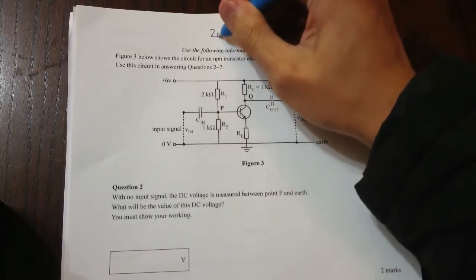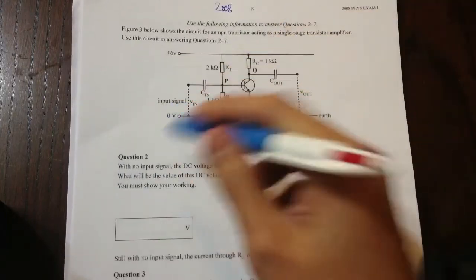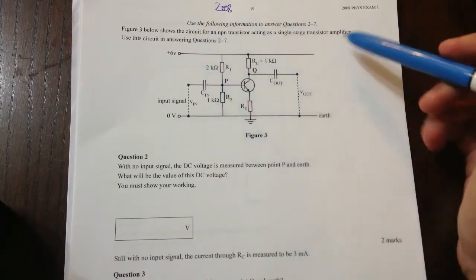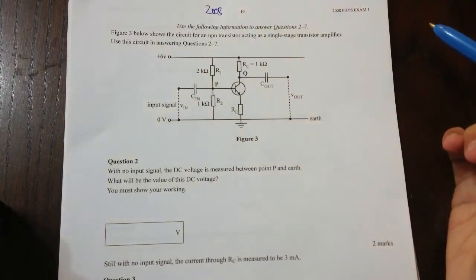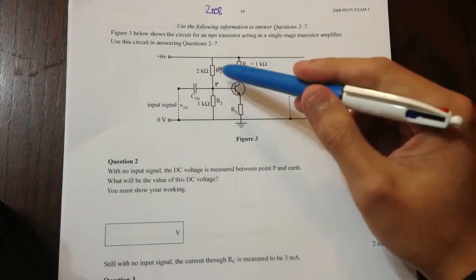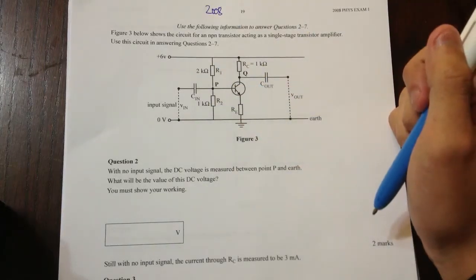This is the 2008 paper, and we're doing question 2. So just have a look quickly, and then we'll talk. Looking through all of this, it seems pretty complicated.